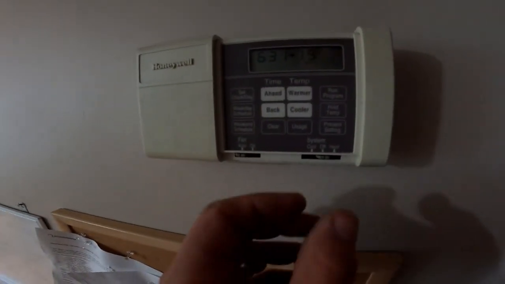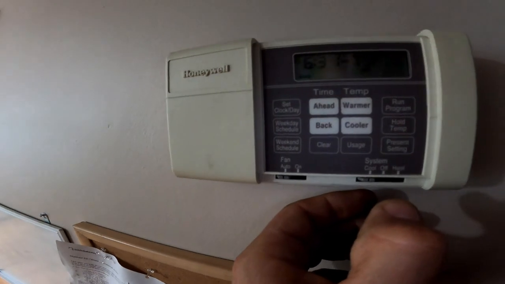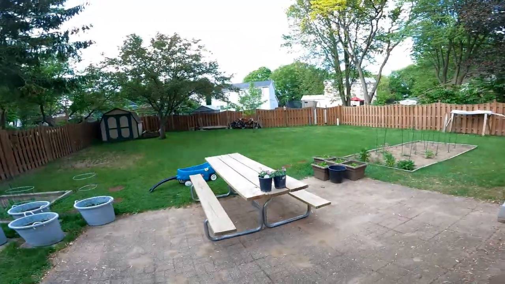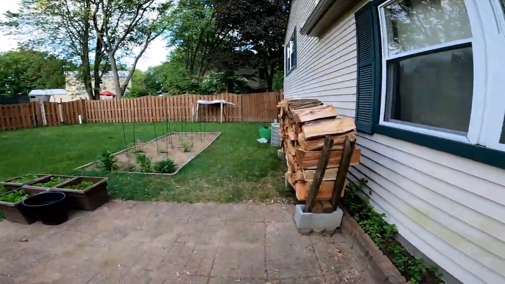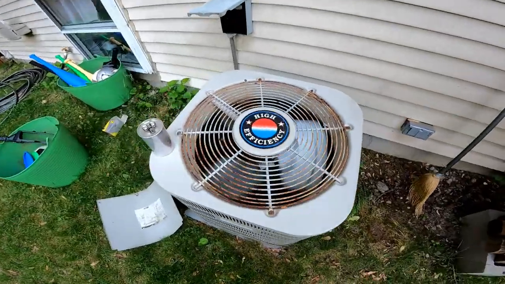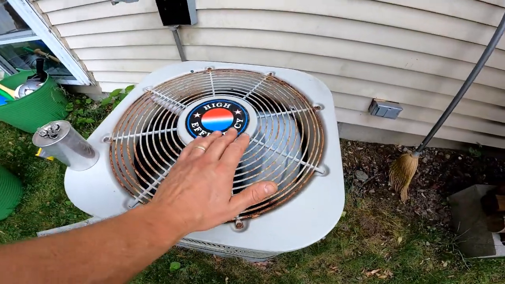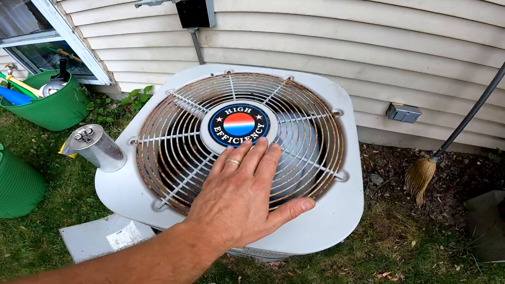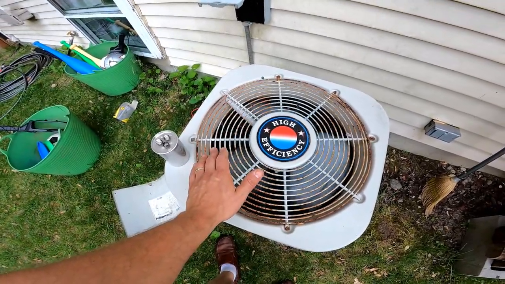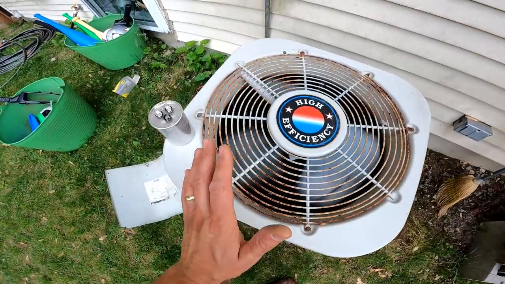Okay, here's our circuit breaker panel, air conditioner. Turn that puppy back on. Okay. All right, and now we'll go ahead and turn back on the cooling. Right there, I feel some warm air shooting out of that, which is a really good sign. And I hear the compressor running.